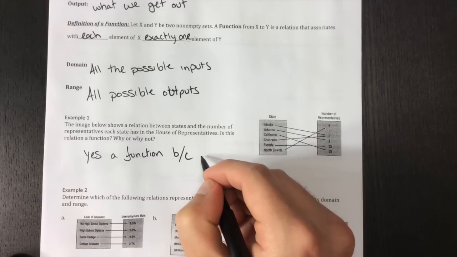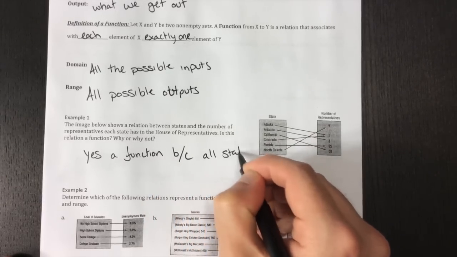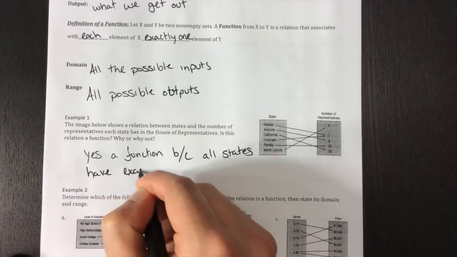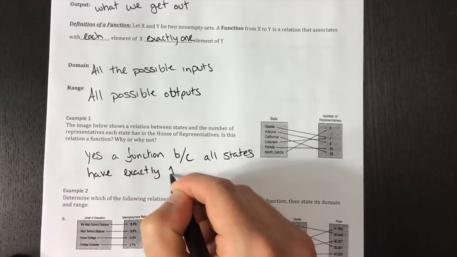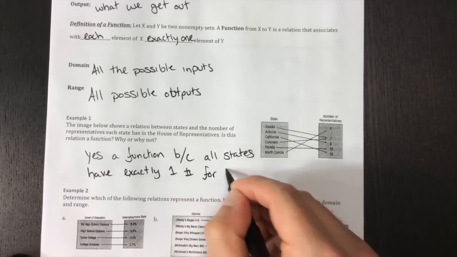because all states have exactly one number for their representatives.